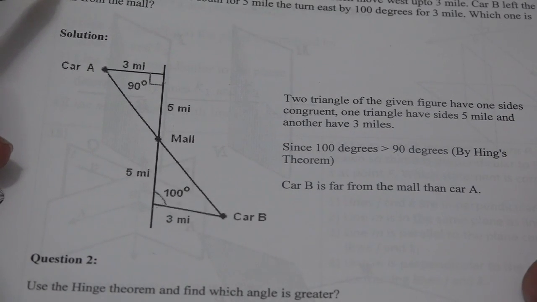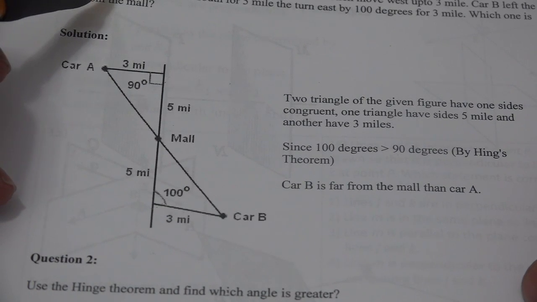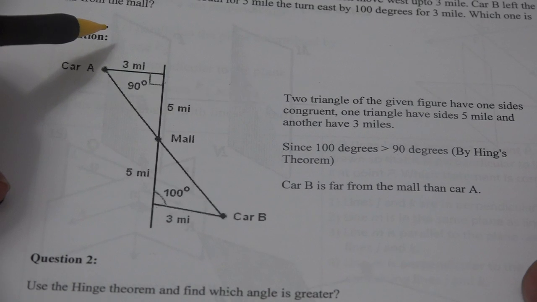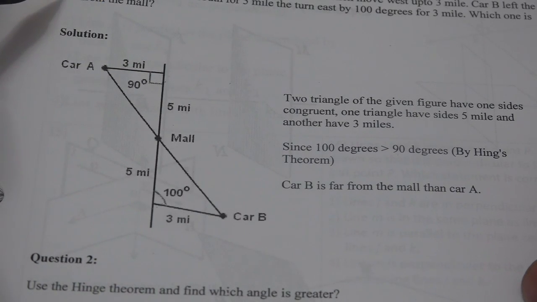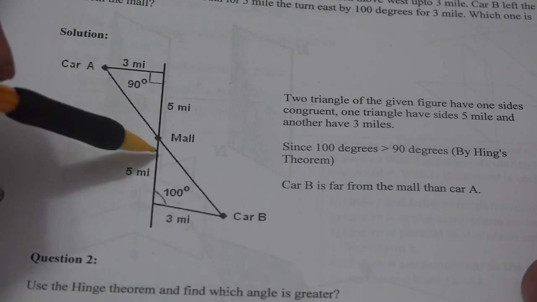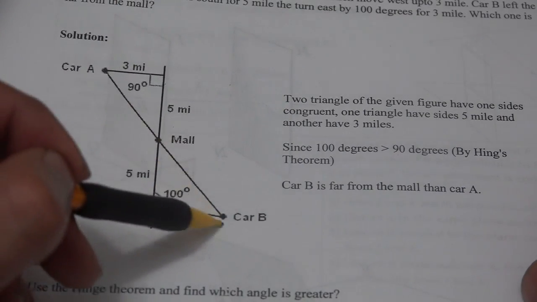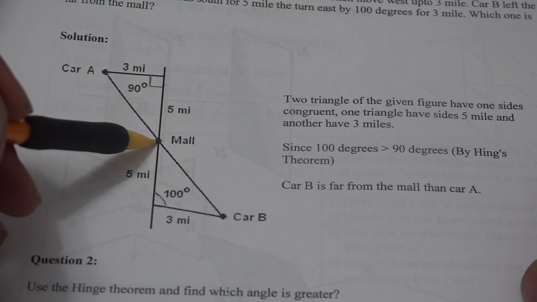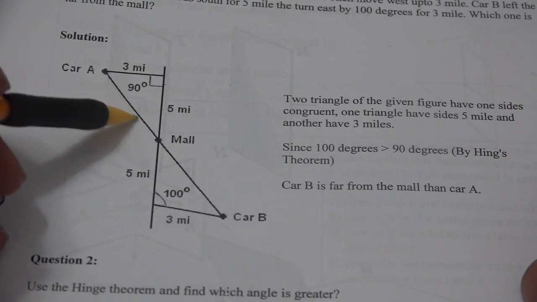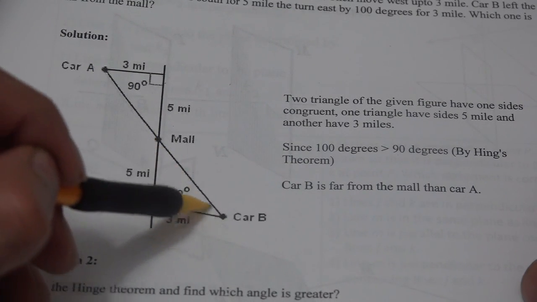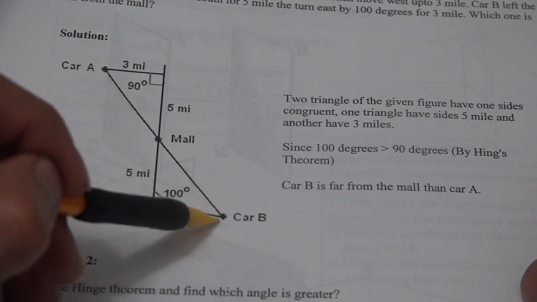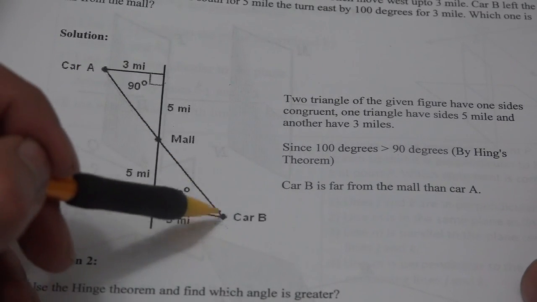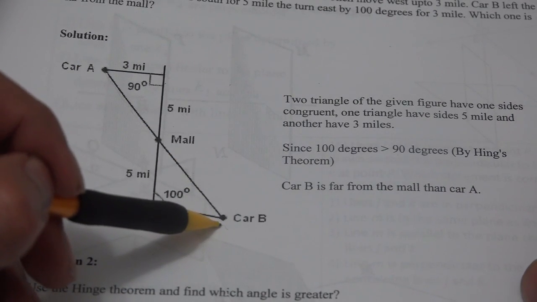Let's see. A car leaves a mall. Which one is far from the mall? Which of these cars is far? Okay, so this is car A, and car B. I need to know whether this side is longer than this side, or this one is longer. So the car could be far away.